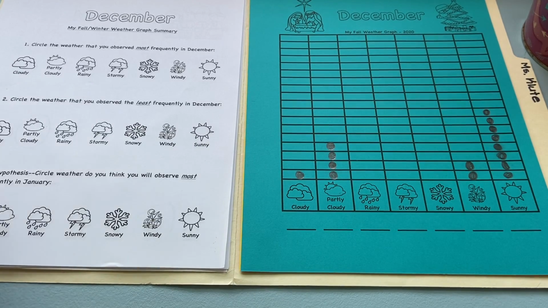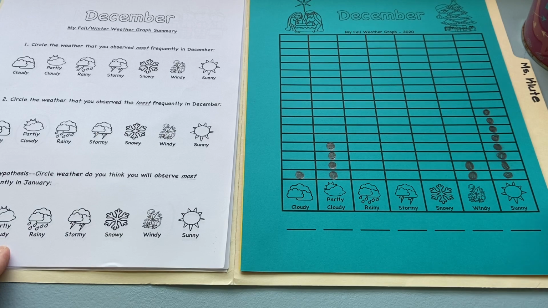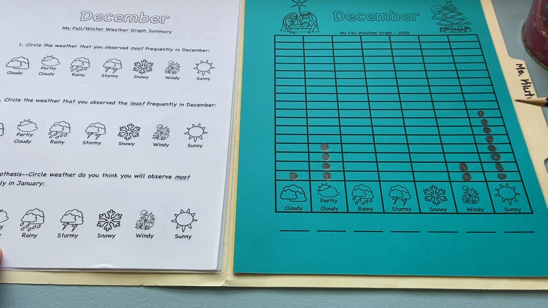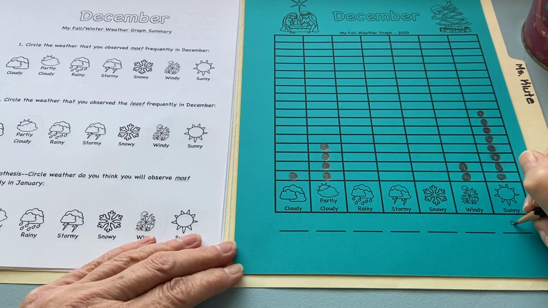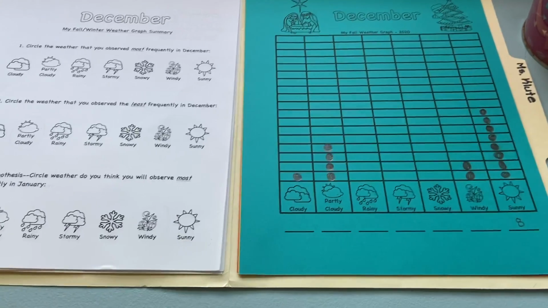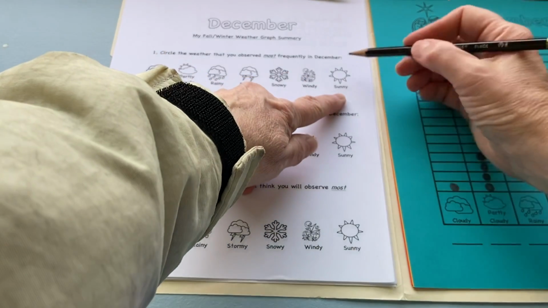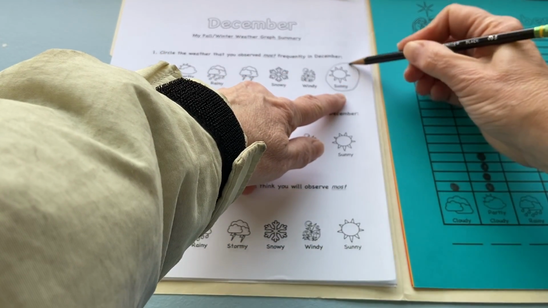So, for instance, on number one right here, it says circle the weather that you observed most frequently in December. So you're looking for most, which means the highest number of dots. So for me, that was sunny. I had 1, 2, 3, 4, 5, 6, 7, 8. So I'm going to write an 8 right here. Okay, I wrote my 8 down there. And then I'm going to go back to this, find my picture of sunny, which is right there, and circle it, okay?